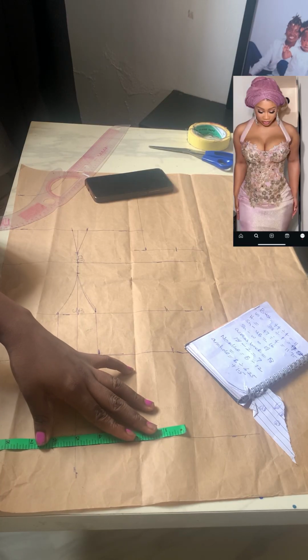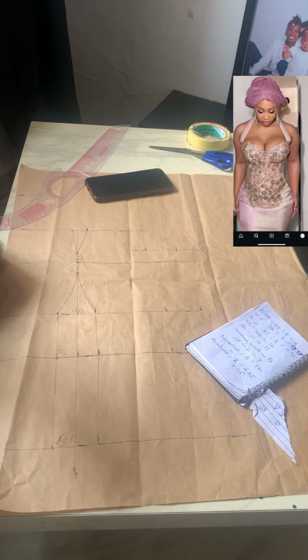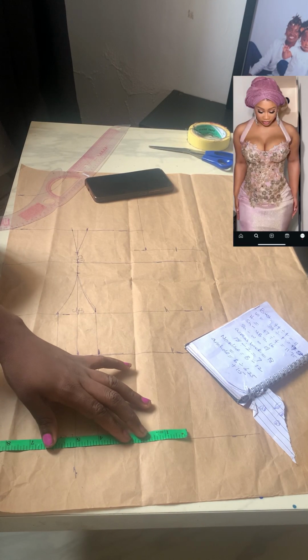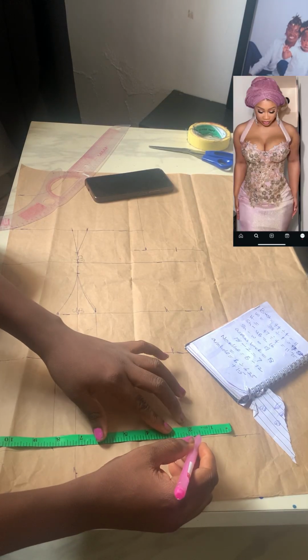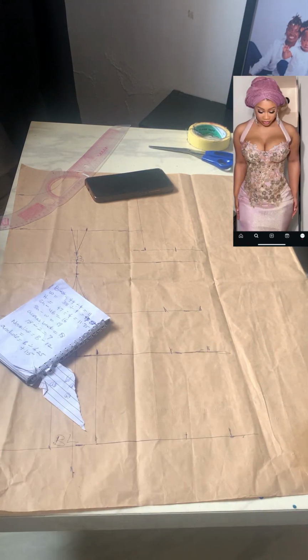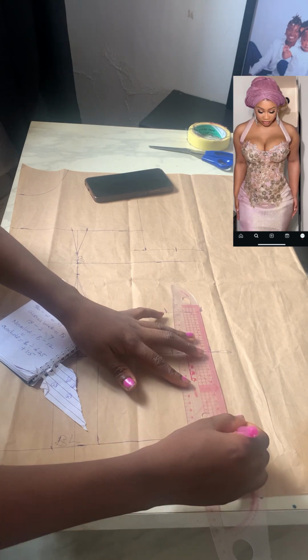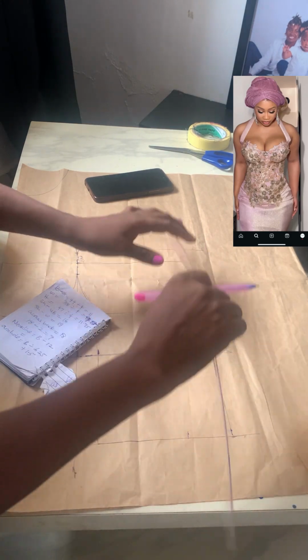Okay, so on the waistline too, I'm taking 9.5. After the 9.5, I added 2 inches. This is the blouse line. Same thing I did on the upper side from 9. I added 2 inches. The 2 inches is the dart allowance, which we've taken before. Then I'm connecting it like so.